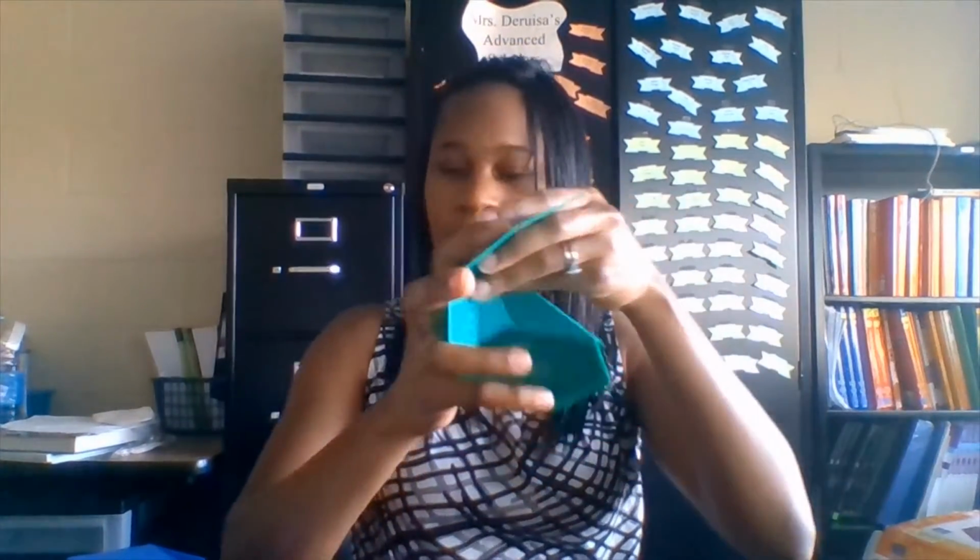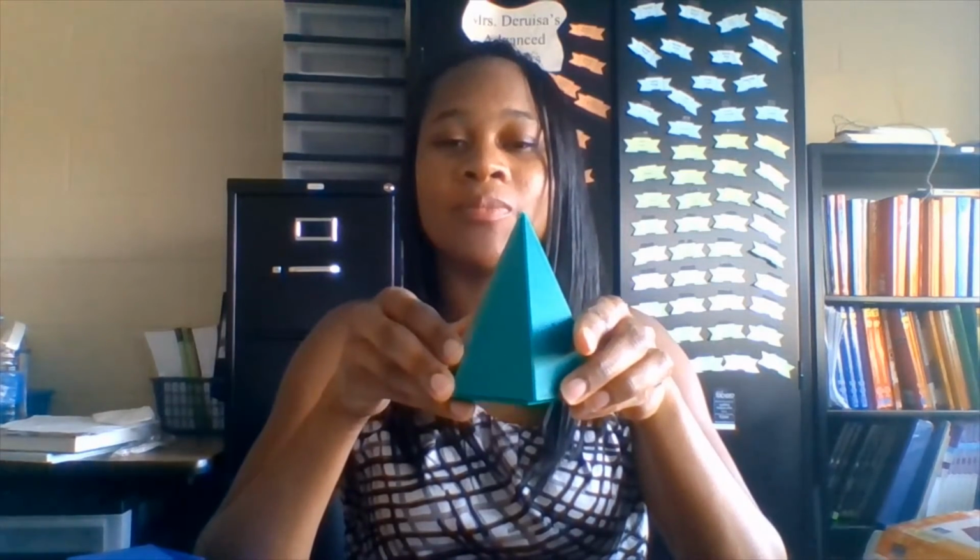Here's another one. What is the name of this shape? The name of this three-dimensional figure. So if we look, we have 1, 2, 3, 4, 5, 6. We have 6 edges on the base. So since you name a figure by its base, this is called a hexagonal pyramid. Because the base is a hexagon, you name a figure by its base, and then it's a pyramid.